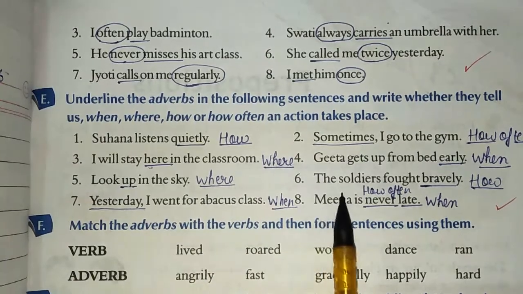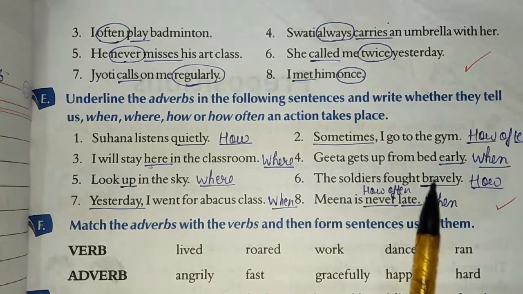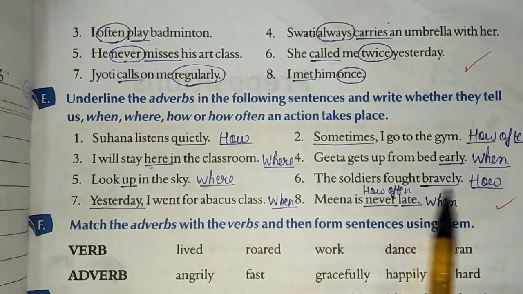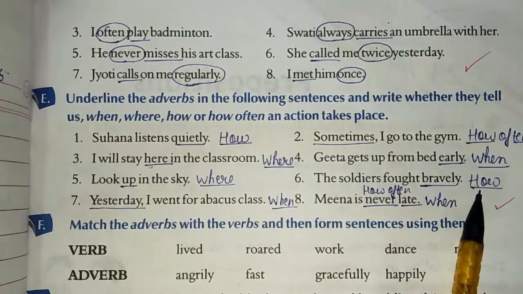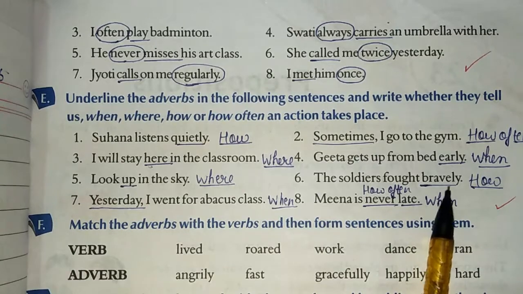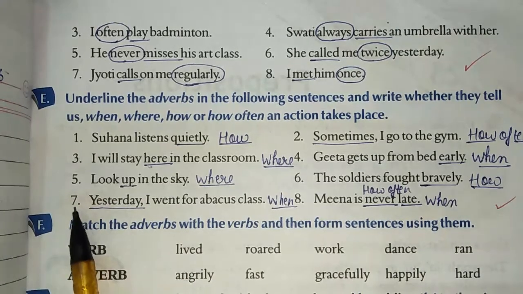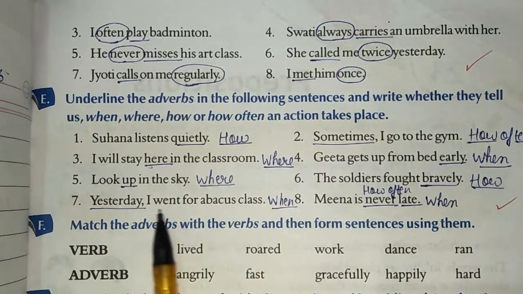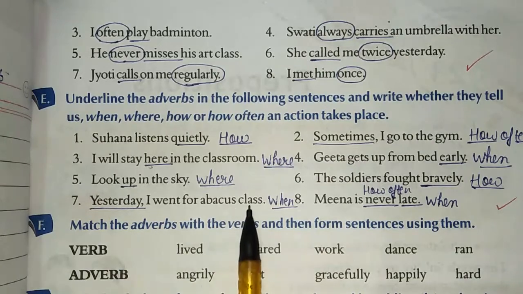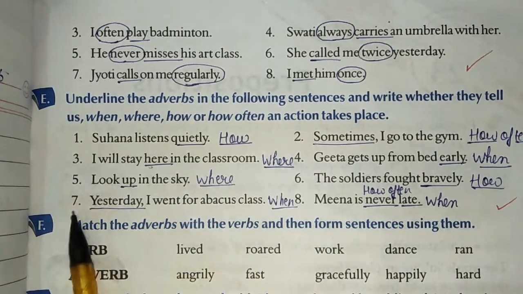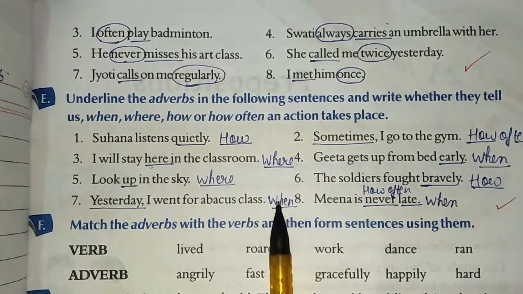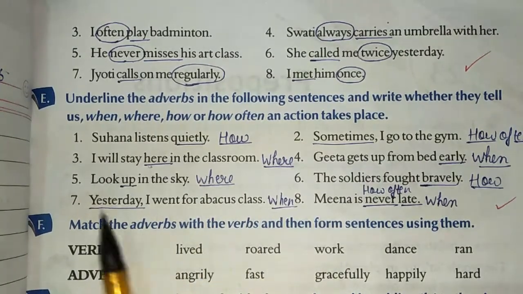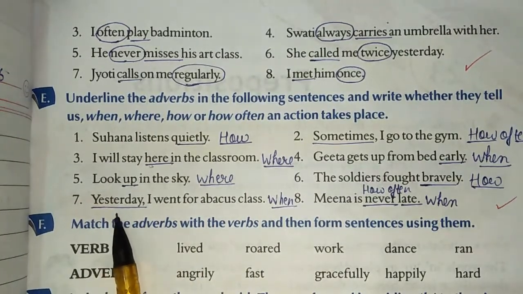Sixth sentence, the soldiers fought bravely. So bravely is adverb here. You have to underline it and write here how because this is giving the answer of how and this is adverb of manner. In the seventh sentence, yesterday I went for abacus class. So yesterday is adverb here and this is giving the answer of when. So write here when and which adverb is this? This is adverb of time.